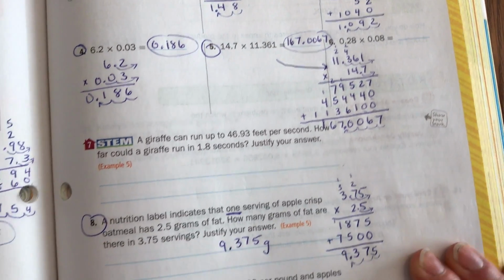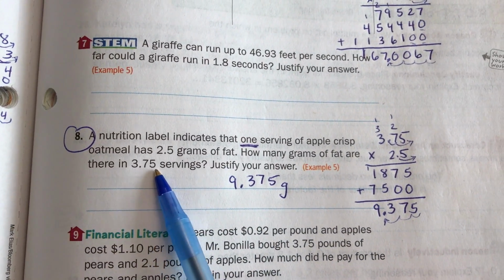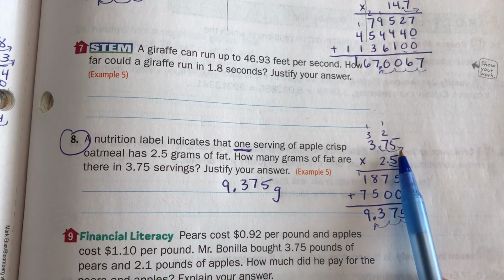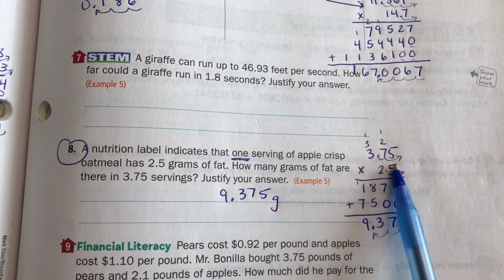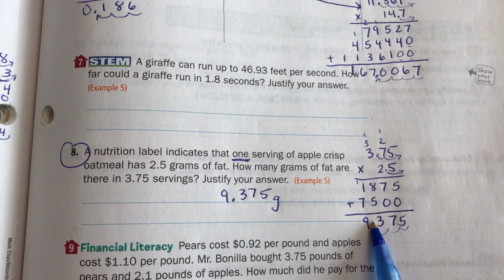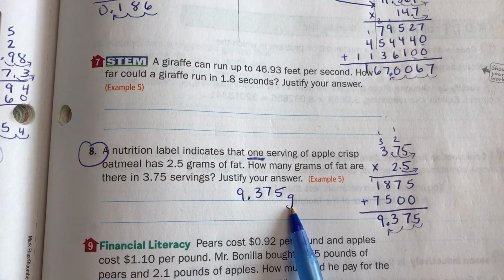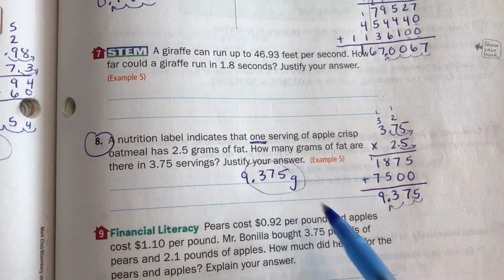All right. For number 8, so we were doing, I thought of it as 375 times 25. That's why I set it up this way. The decimal came out 3, goes back in 3 to the product. 9 and 375 thousandths grams is your answer.